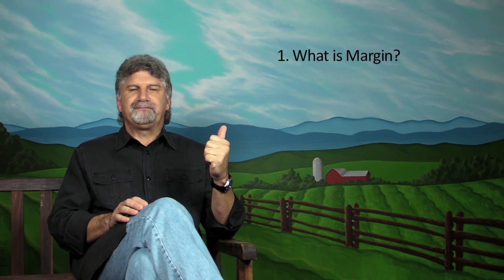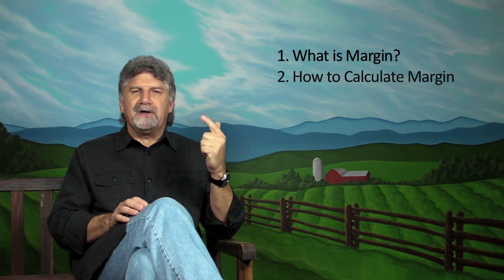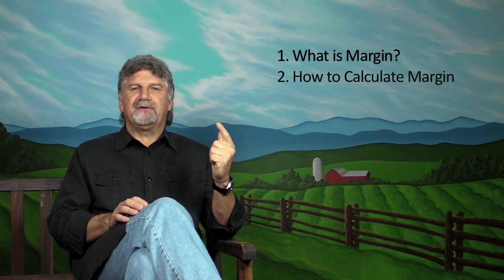It's very important that we understand the difference between markup and margin. It's important that, one, we understand conceptually what margin is, and two, we understand how to accurately calculate margin. So with that said, let's go ahead and dive in and explore margin in much greater detail.